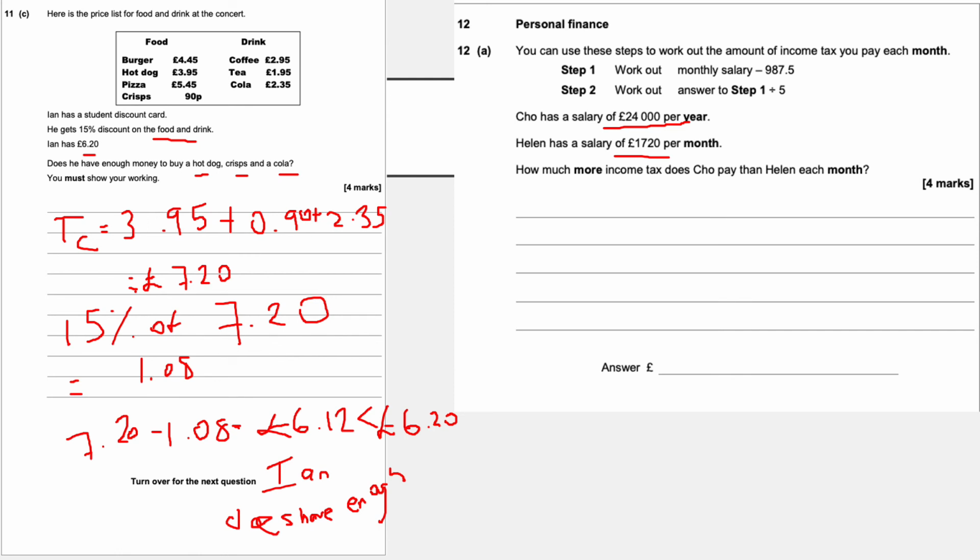Well, let's work it out, guys. So 24,000, divide that by 12. The reason I'm dividing by 12, guys, is because I'm trying to work out the monthly income for each month for Cho. So it's £2,000. So straight away, I know that Cho earns more money than Helen, because it's £2,000 per month for Cho, and then it's £1,720 for Helen.